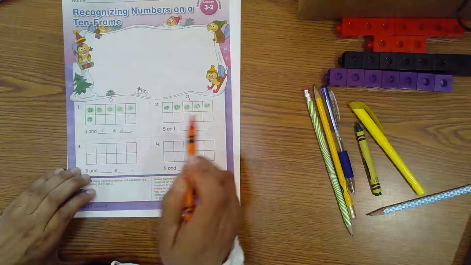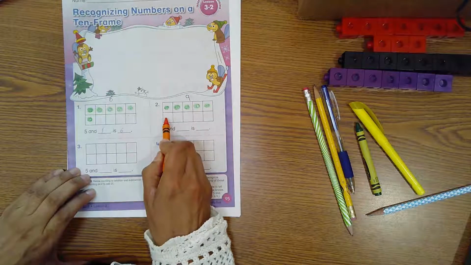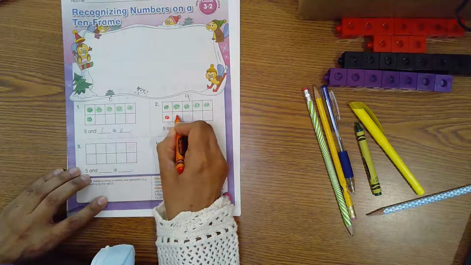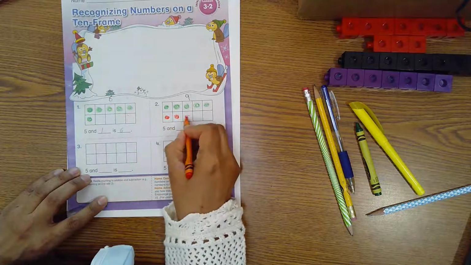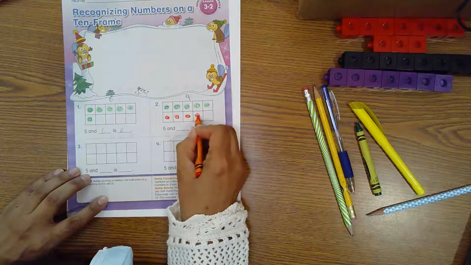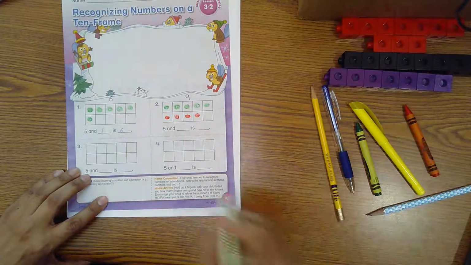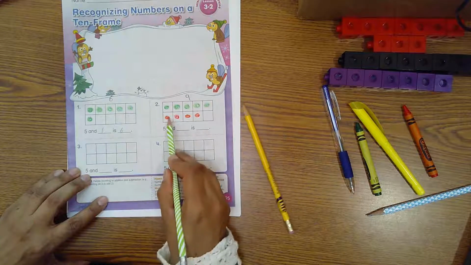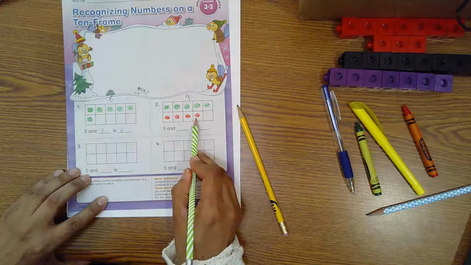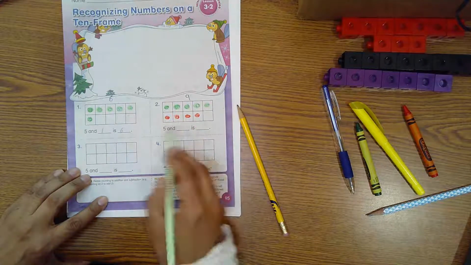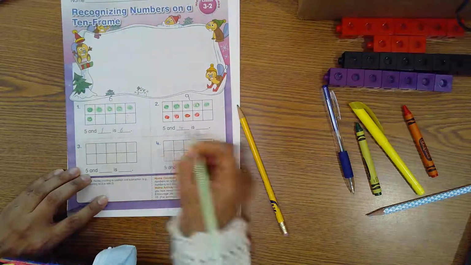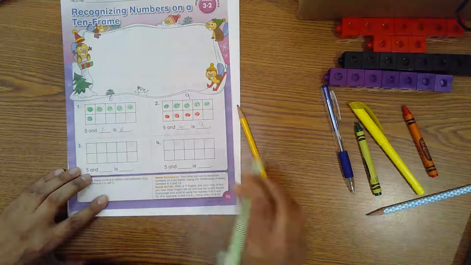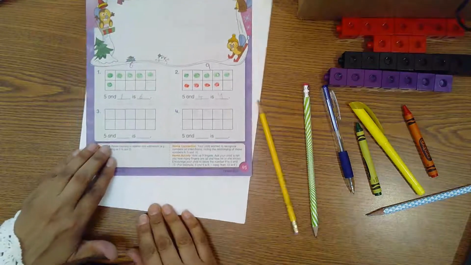I know I have 5. I'm going to go for the second row, start from the left box, and again, 6 7 8 9. So 9 is 5 and how many counters did I fill in the bottom row? 1 2 3 4. So 5 and 4 is, very good, 9. Awesome.